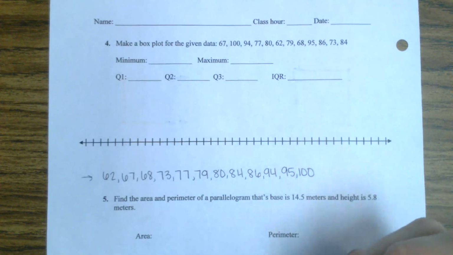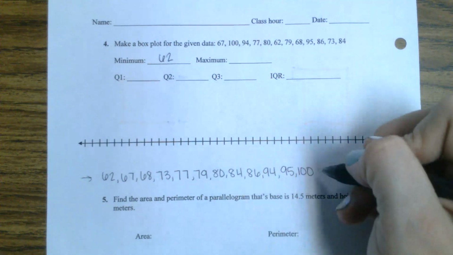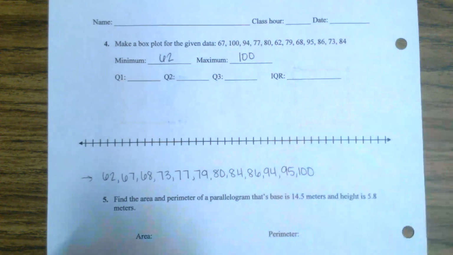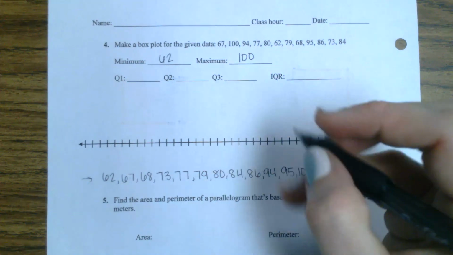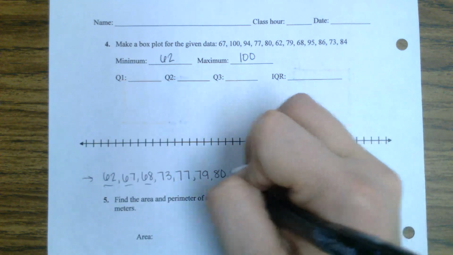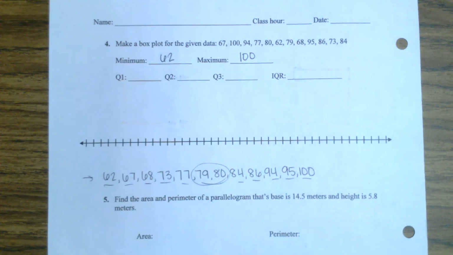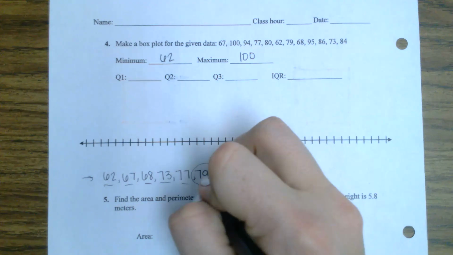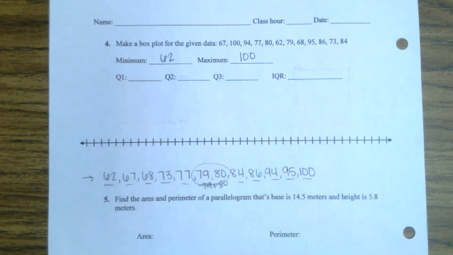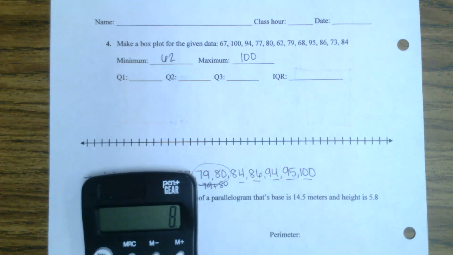So now I can start filling in my information. My minimum number, my lowest number, is 62. My highest number is 100. Now I find my middle. So 1, 2, 3, 1, 2, 3, 1, 2, 1, 2. I have 2 middles. Oh no. Okay. I add them together, 79 plus 80. So 159 divided by 2, 79 and a half.